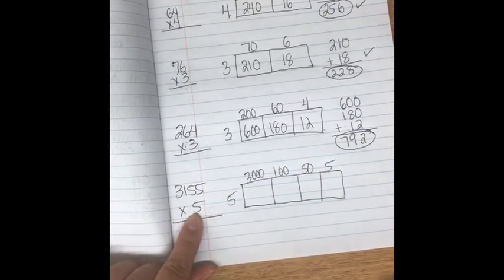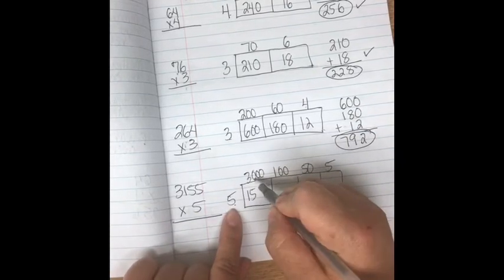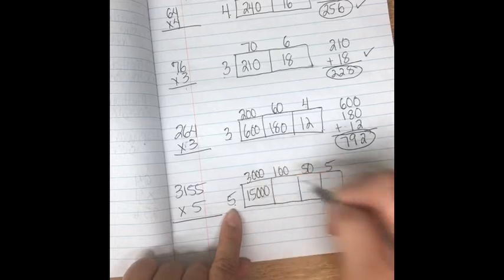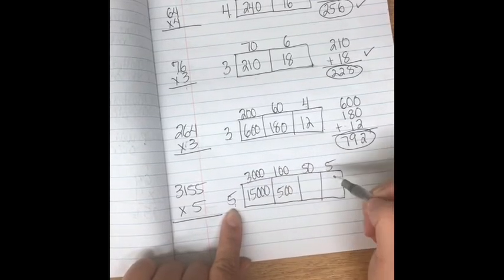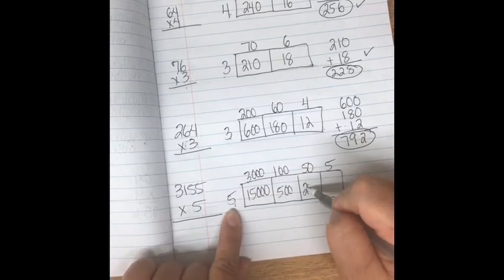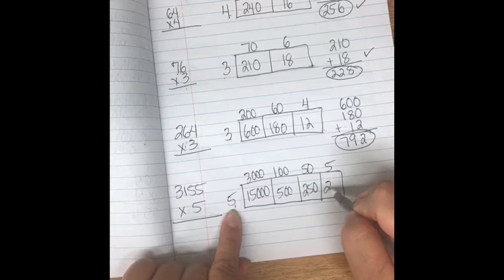Very good. Now I'm going to do 5 times 3 is 15. I'm going to add those 3 zeros. 1, 2, 3. 5 times 1 is 5. I'm going to add those 2 zeros. 5 times 5 is 25. I'm going to add the 1 0. And 5 times 5 is 25.